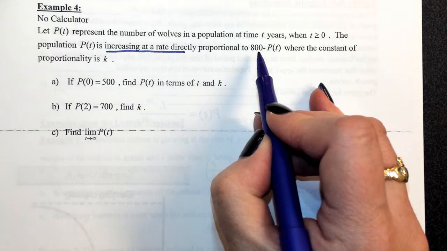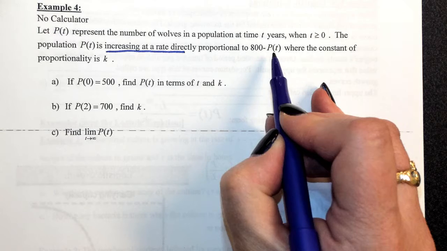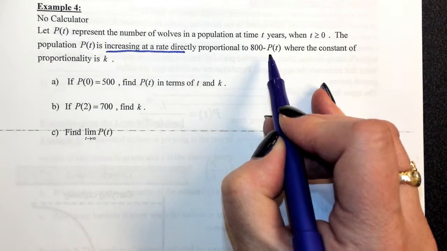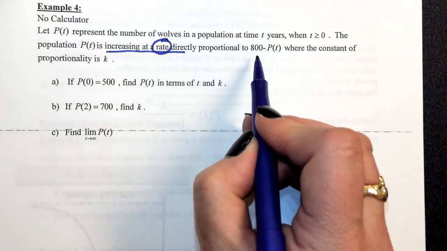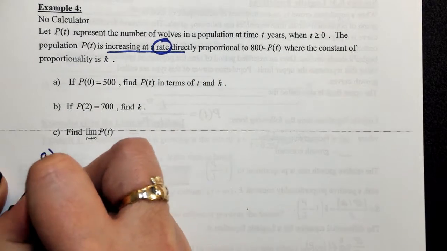Again, what are they giving me with this 800 minus p of t? This is not my function, this is my what? Because it says it's increasing at a rate. So this is the what? Derivative. So they're giving you the derivative.